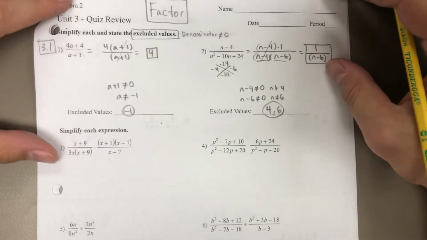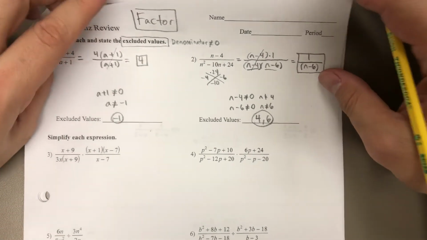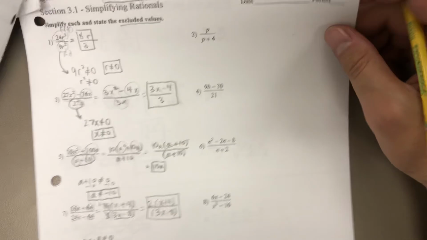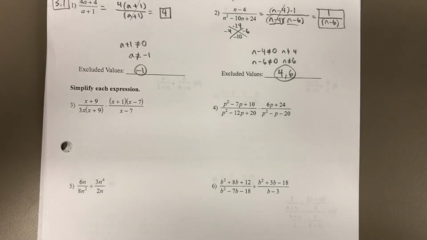So once again, if you need to practice some more of these, they're in 3.1. And there's already a video that's up on YouTube where I go over a ton of problems from 3.1. Okay, so that's it, and then we're going to move on to multiplication and division.